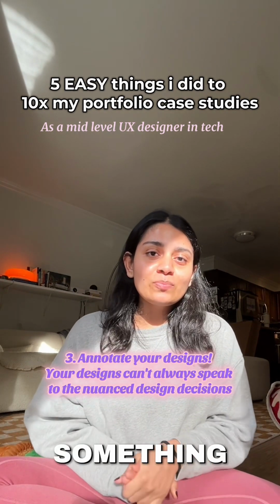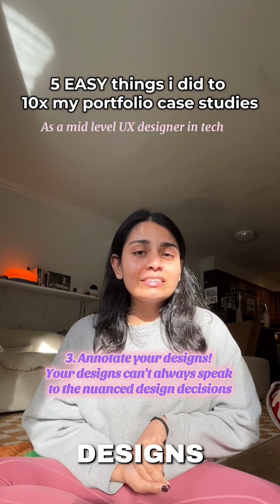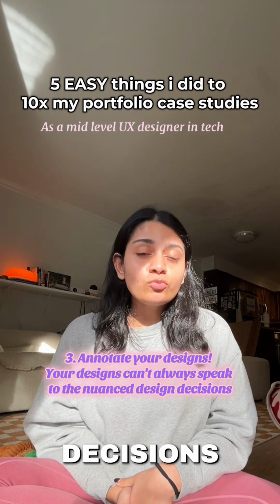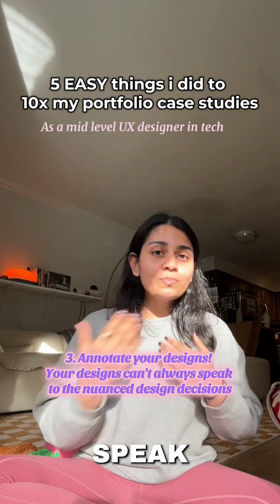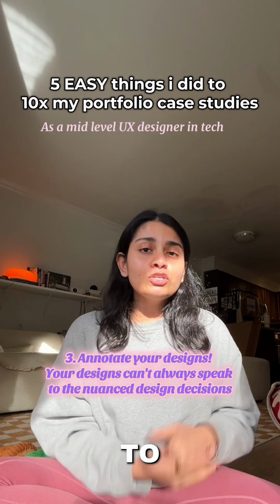Number 3, and here's something I don't see a lot of people do in their case studies, but you need to be annotating your designs from start to finish to explain why exactly you made certain decisions. Remember, your portfolio does speak for you, it represents you, but your designs can't always speak for you when you're not there to represent them.